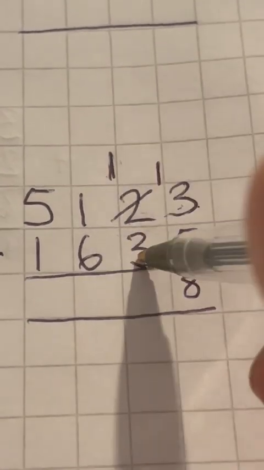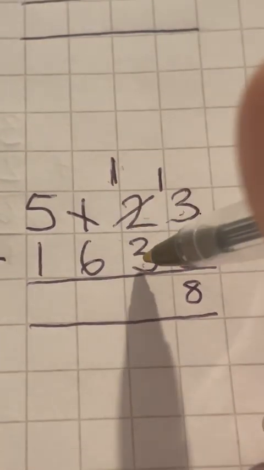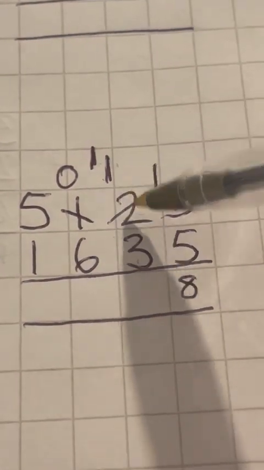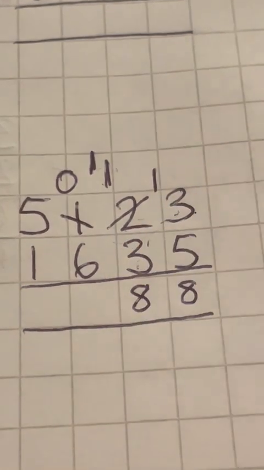We need to regroup again here because we have a problem with our tens. We've got 1 take away 3. Again, we need to regroup. So we're going to take the 1 from the hundreds and exchange it, move it over here. So we have 11 tens. Now 11 take away 3 is going to give us 8 again.